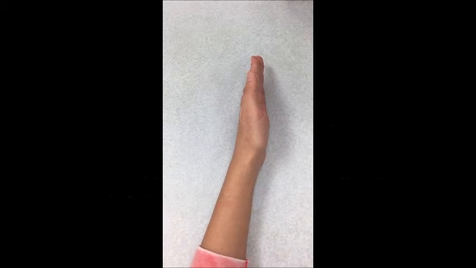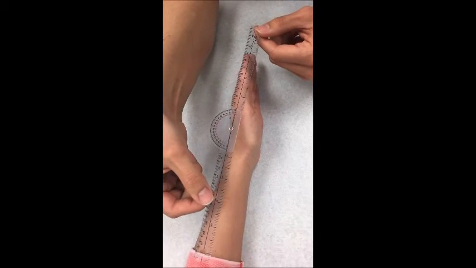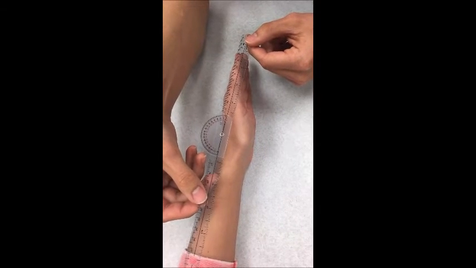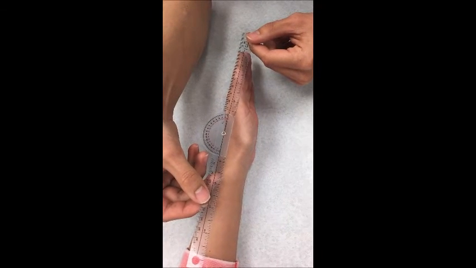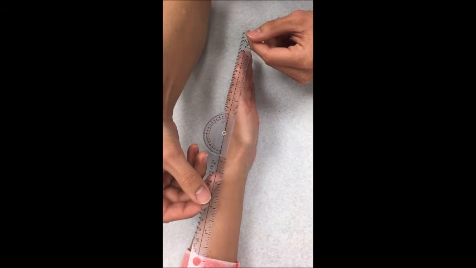The client is seated with the forearm at 0 degrees mid-position, the wrist at 0 degrees, and the forearm and hand resting on the ulnar border. The axis of the goniometer is at the junction of the thumb and the index finger metacarpals. The stationary bar is over the radius, and the movable bar is parallel to the thumb and index finger metacarpals.